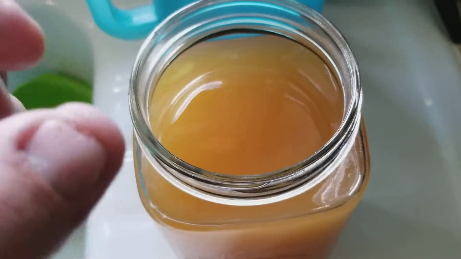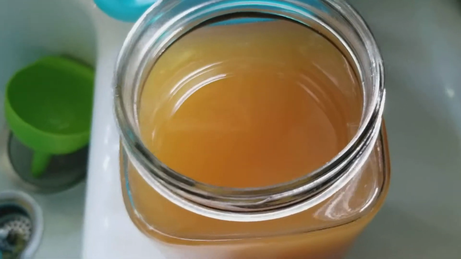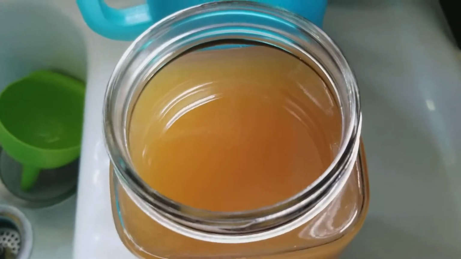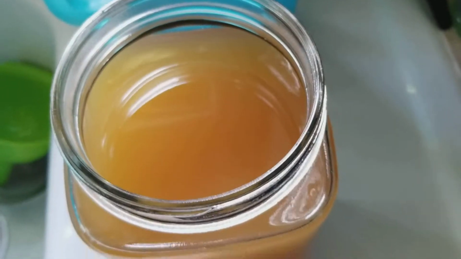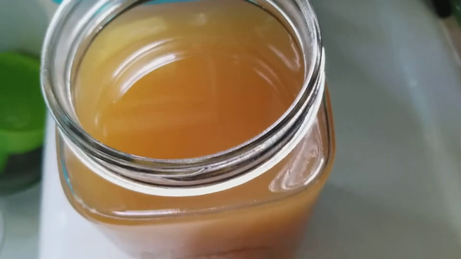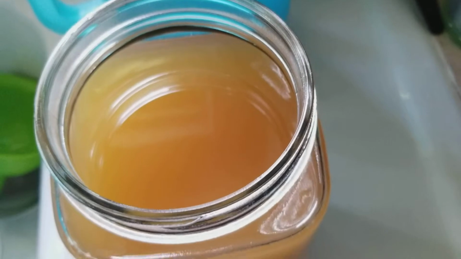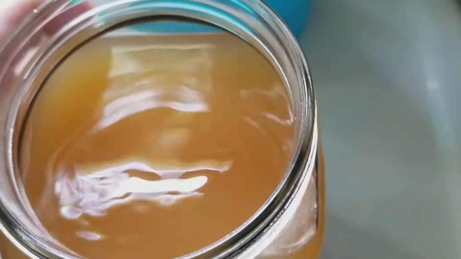It's basically like this floating jellyfish looking thing inside there. If you take a piece of that and stick it in from an old batch, it will speed up the process. Or you can buy some of this old apple cider vinegar if that's what you're making, and pour some of the mother in to get it started. Or you can just let it happen naturally. And that's what I'm going to do, is let it happen naturally.